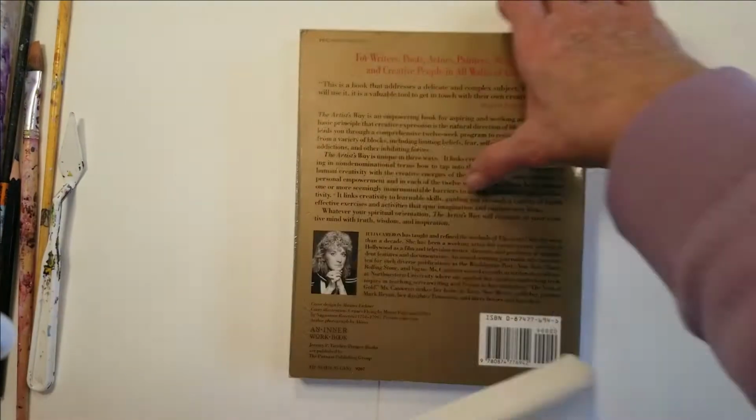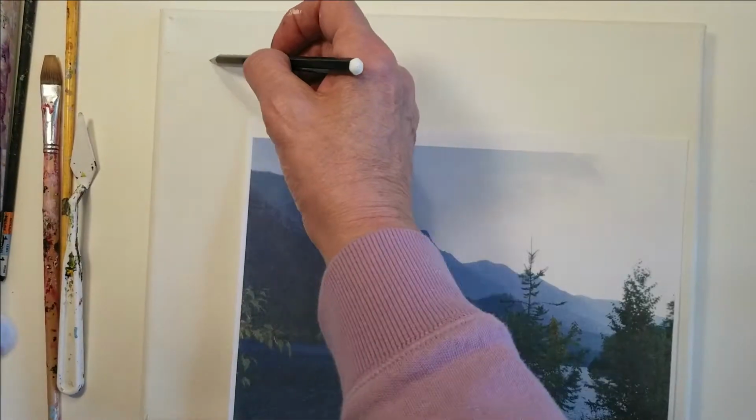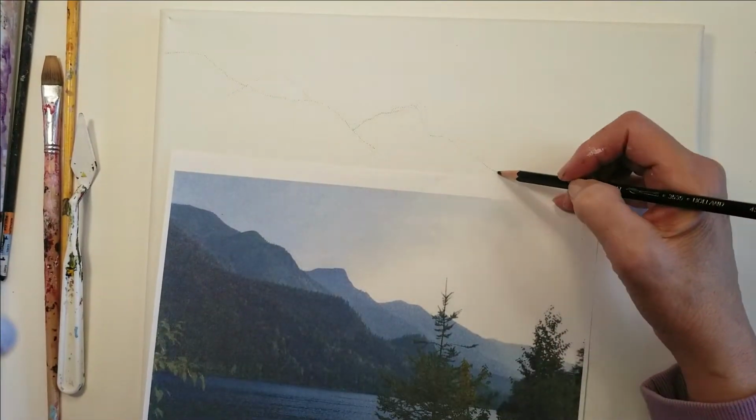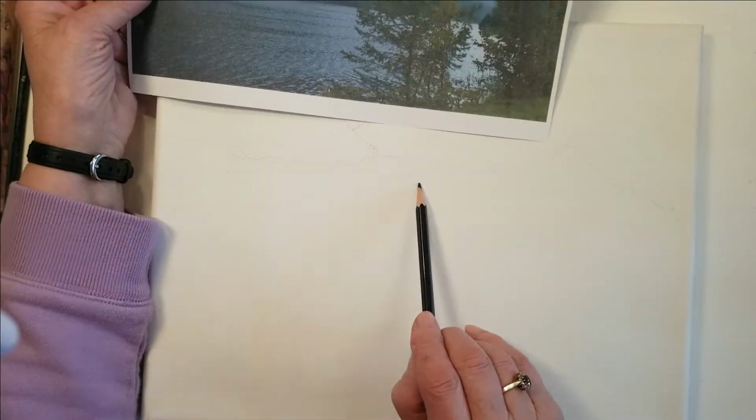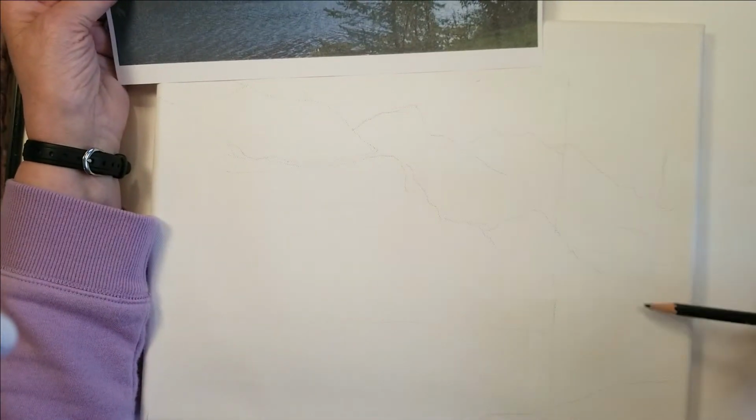I start with a drawing and I put a book under the canvas so the canvas doesn't get damaged by the pencil.